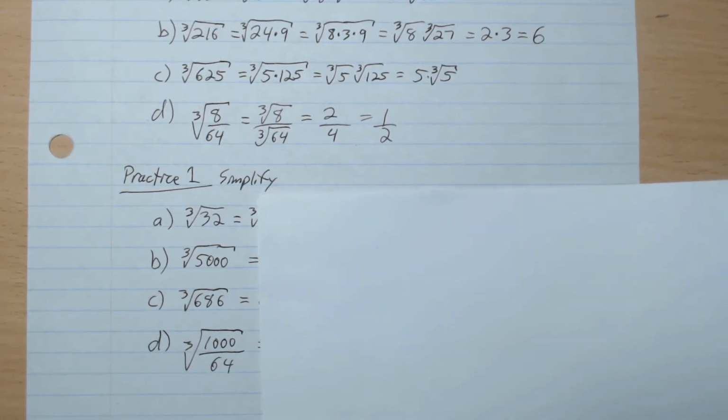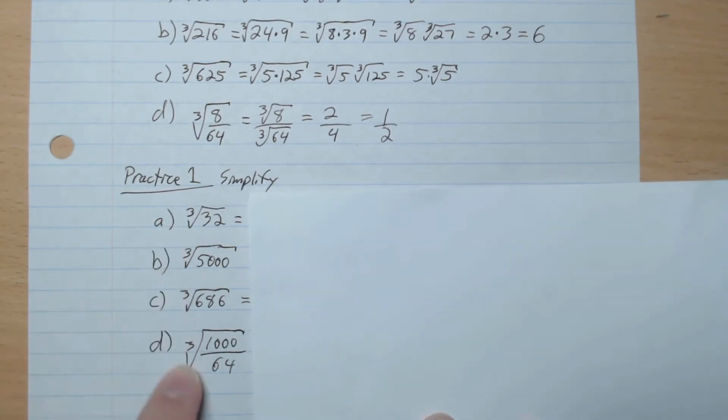Okay, practice 1. Go ahead and simplify these cube roots.